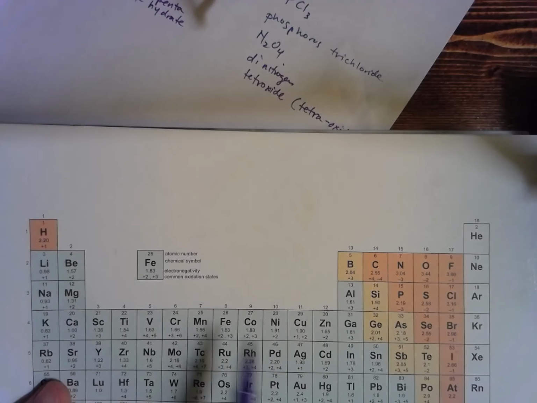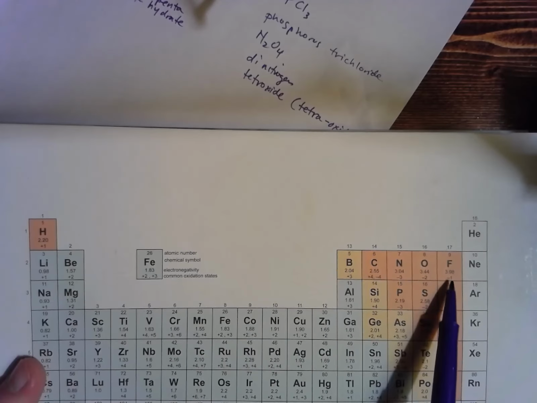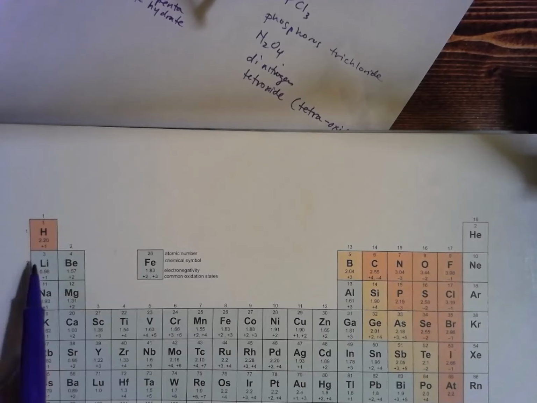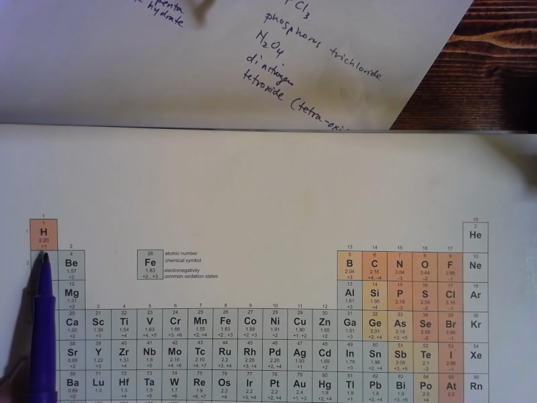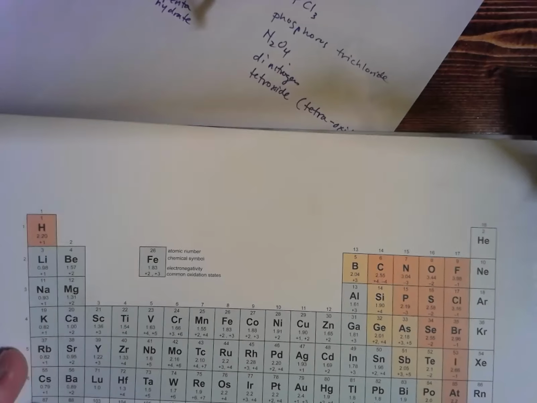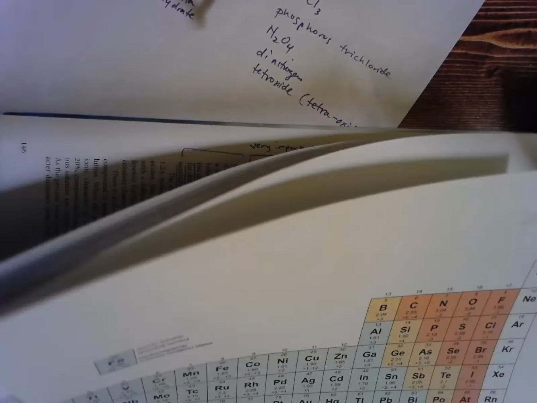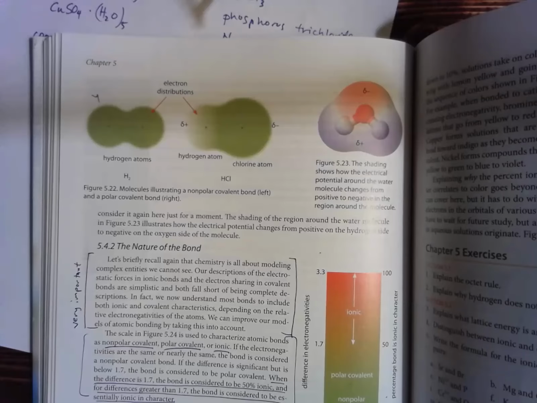You'd say, well, this is 3.98. That's 2.2. The difference in those is 1.78. So we would say that that is essentially ionic in character, because it's above that 1.7. Like I said, it's a sliding scale there, but for our purposes, we're just going to pull the trigger at 1.7.